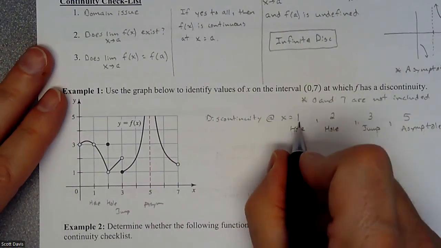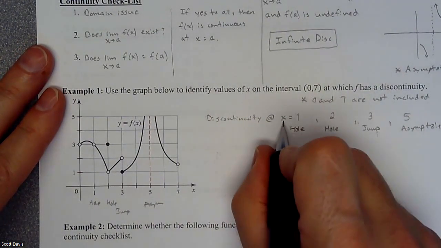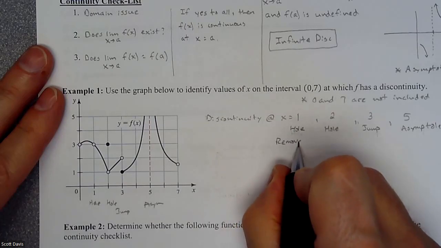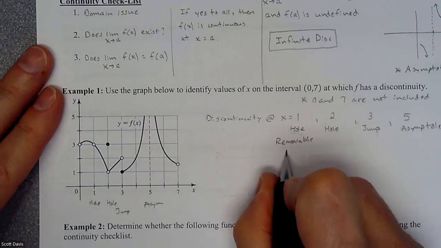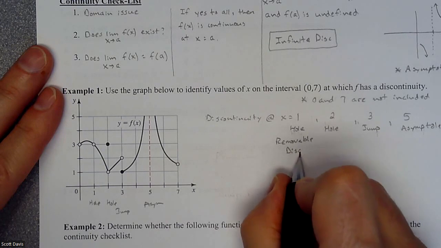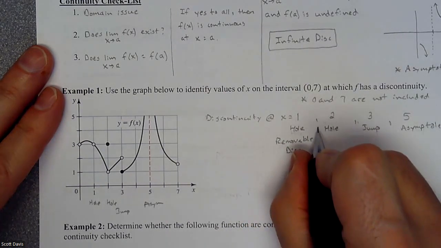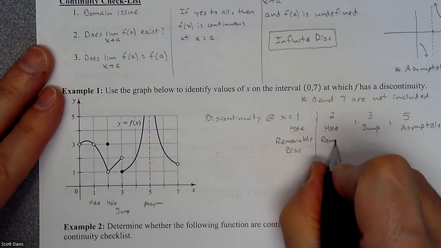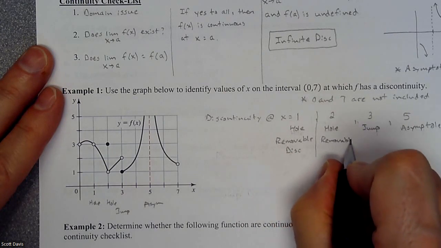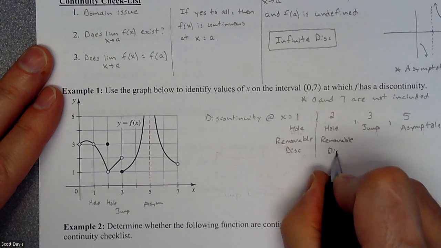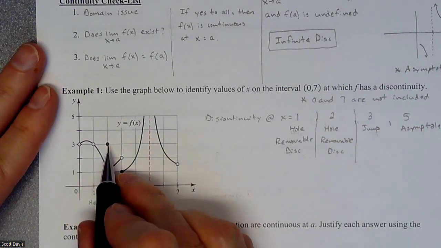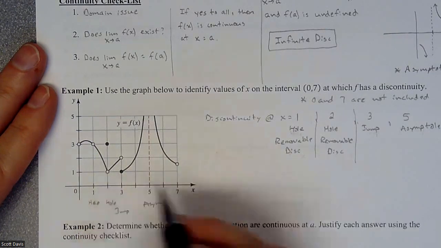A hole is removable discontinuity. So at 1 we have removable discontinuity, and at 2 as well. It doesn't matter whether that value is there or not, there's a hole.